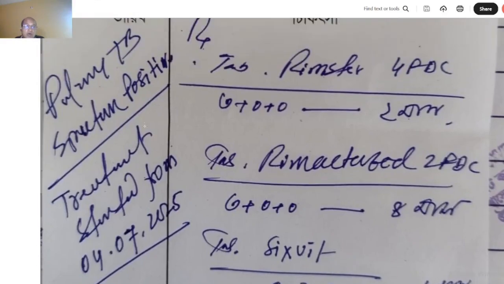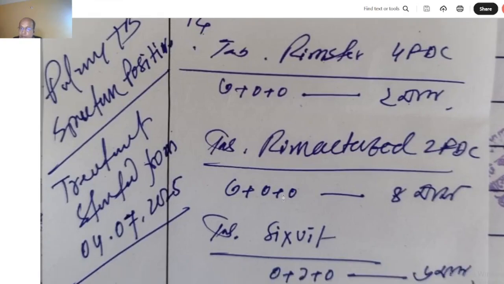So on the left side, it is my prescription. It is pulmonary tuberculosis, sputum positive. Treatment is started from 4/7/2025. The treatment date should be given because it is the starting date, and from this date, the months or successive dates will be counted and followed up.